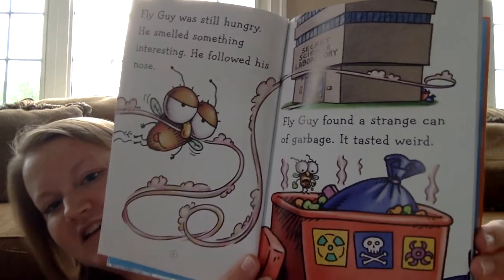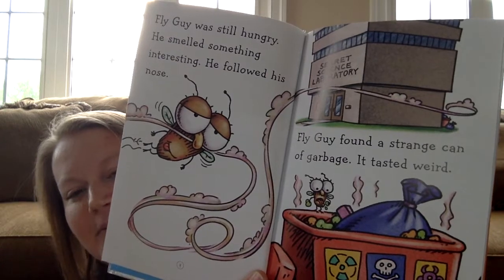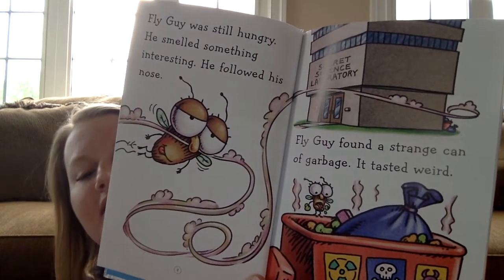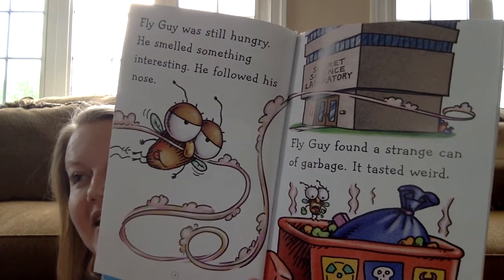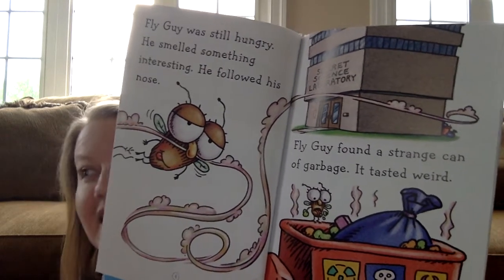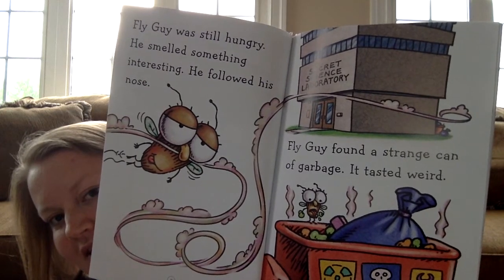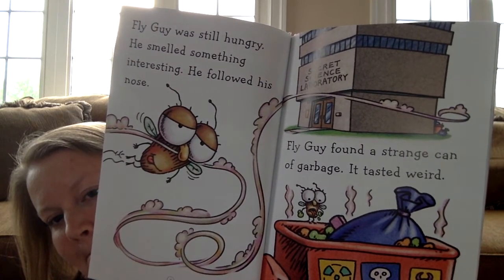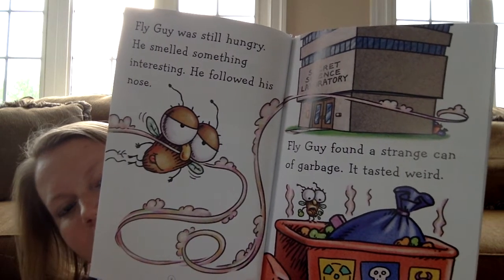So there's actually a word on this page that is an example. If you think about the root word of this word, it ends with an E, and the author had to drop that E and add an ED to it. So can you find that word? Okay. If you said that the word was tasted, you're correct.